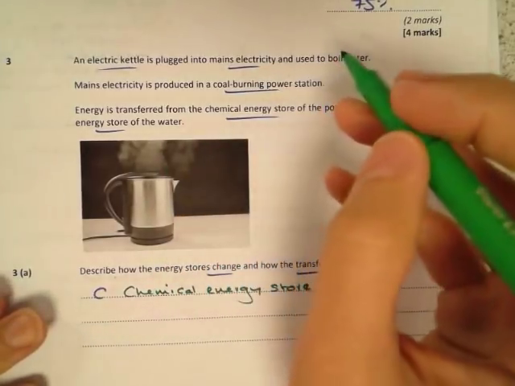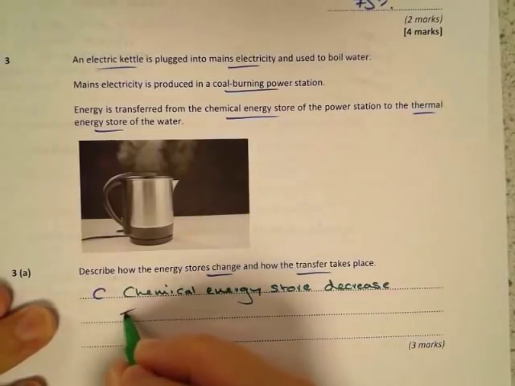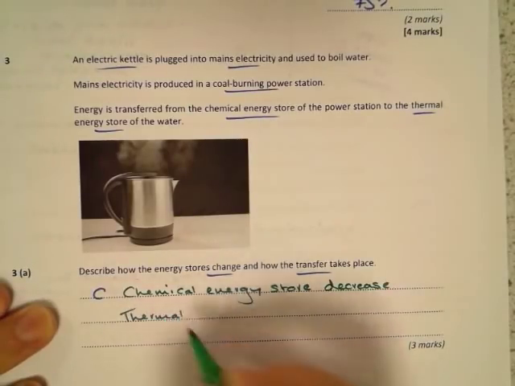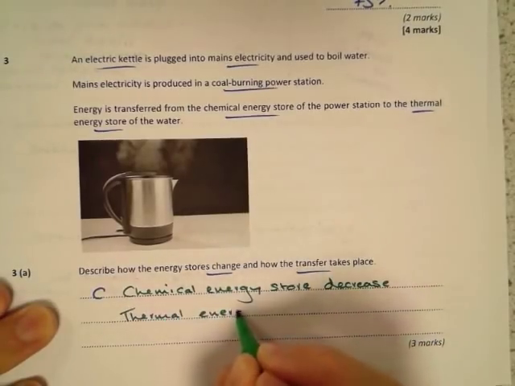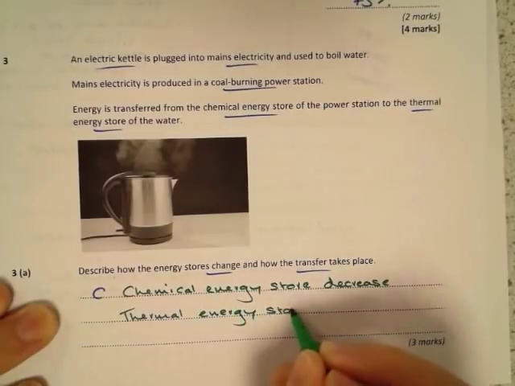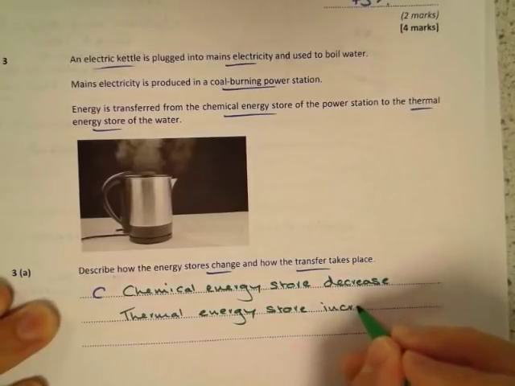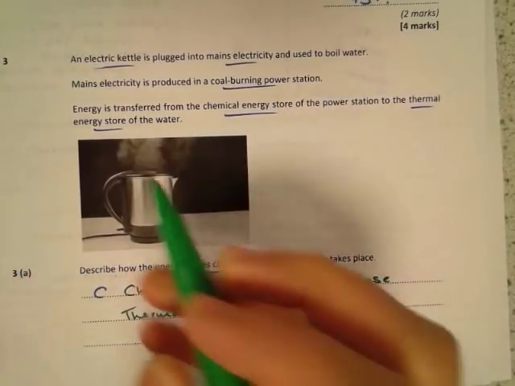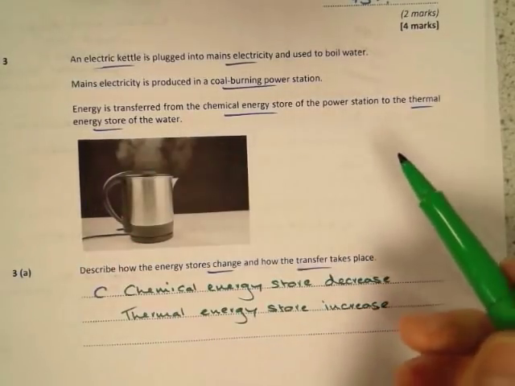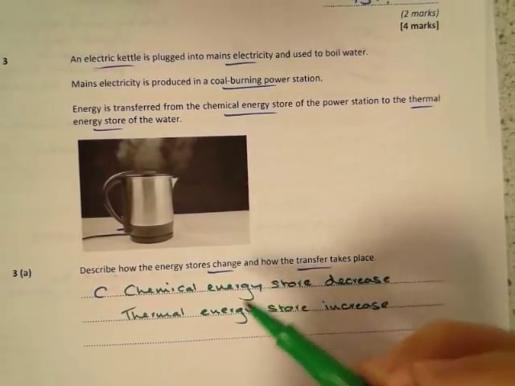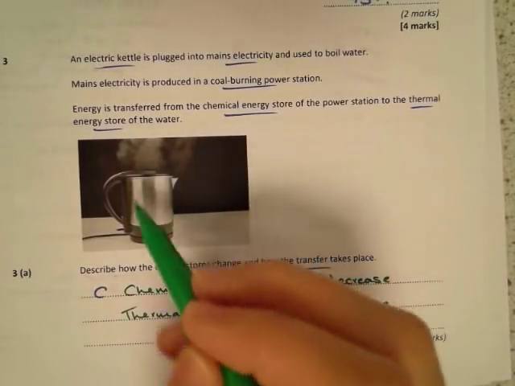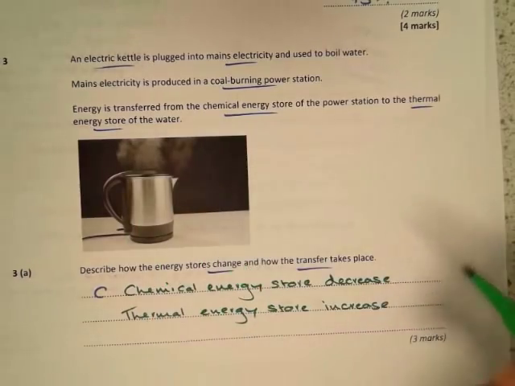The thermal energy store is going to, what's it going to do? Have a think about it. It's going to increase because the water is being heated up, right? We're using some of this chemical energy, transferring it into thermal energy to boil the water in the kettle.